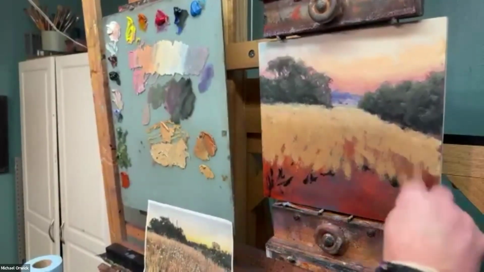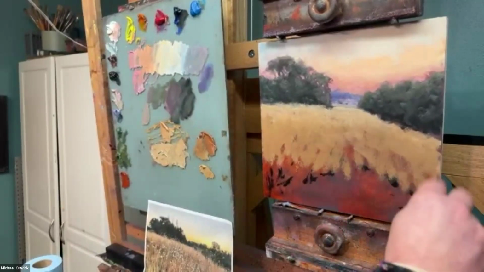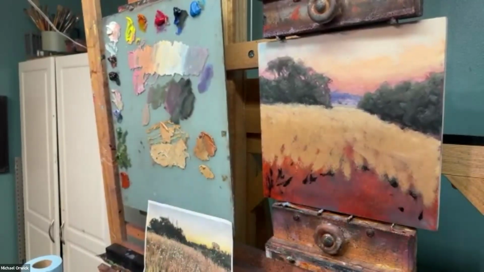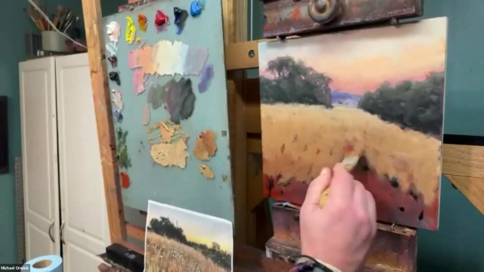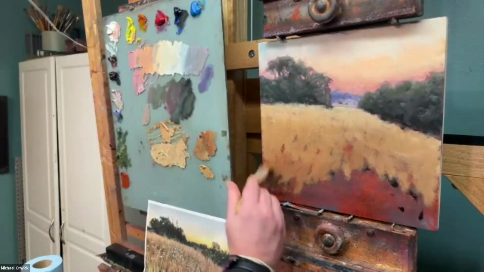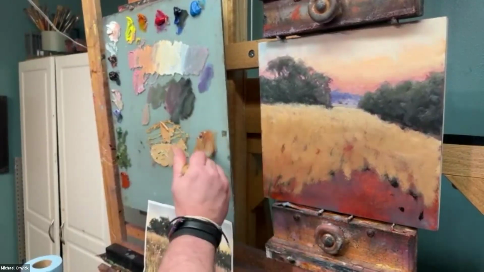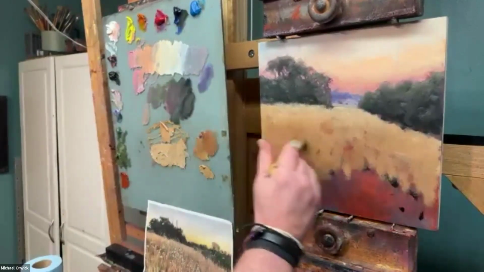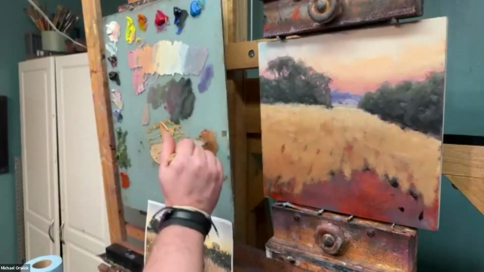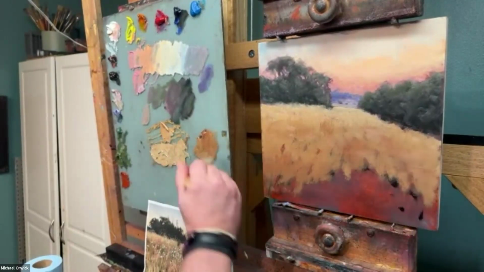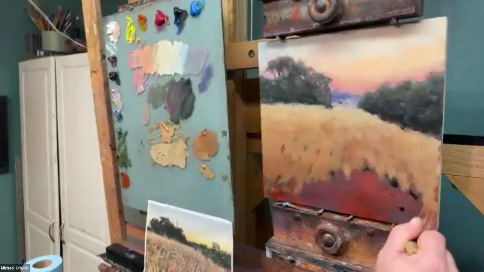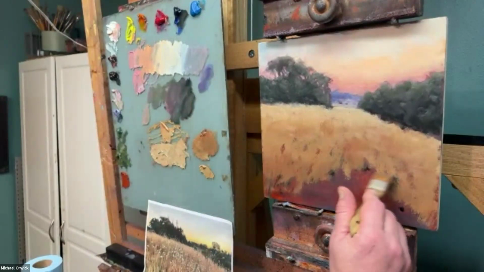Maybe this is what I should have been using the whole time. Yeah, the bigger texture seems to bring it forward.